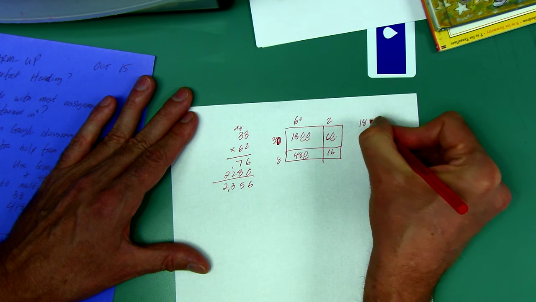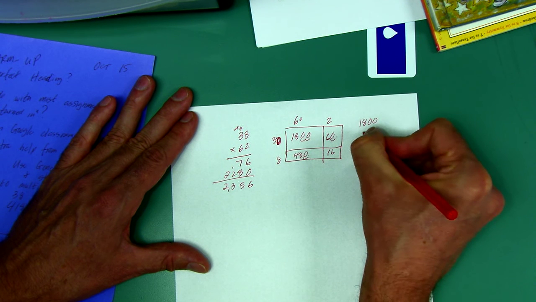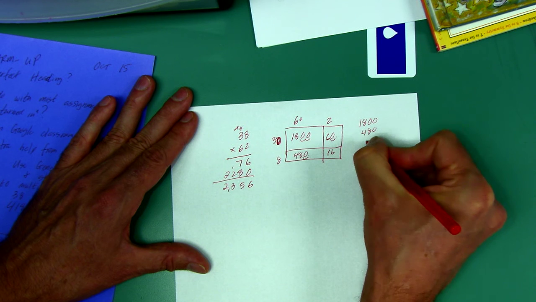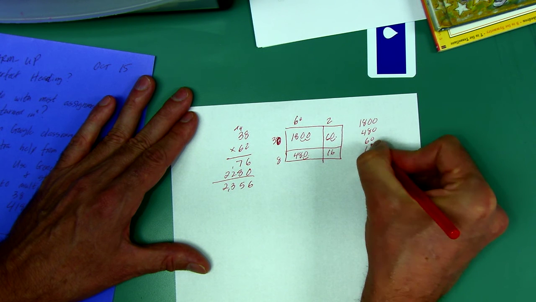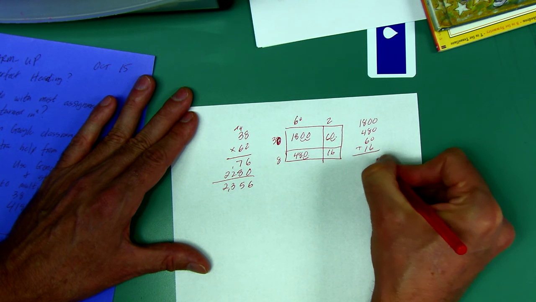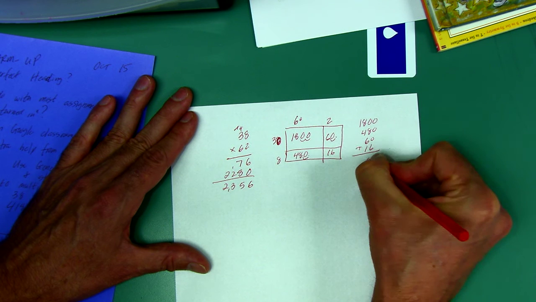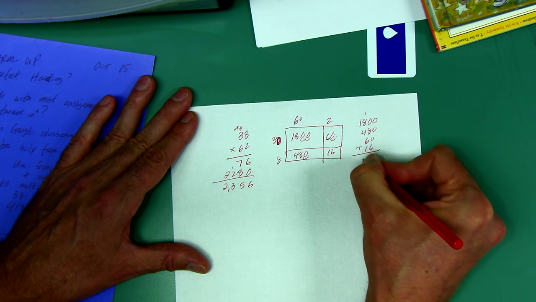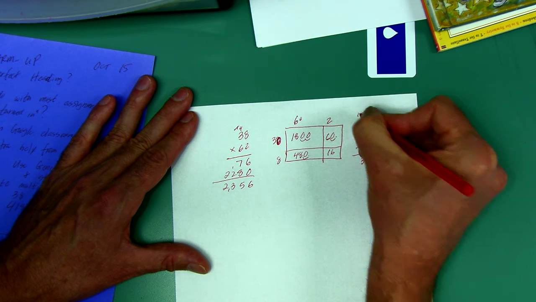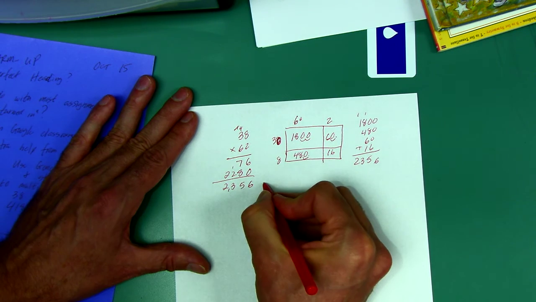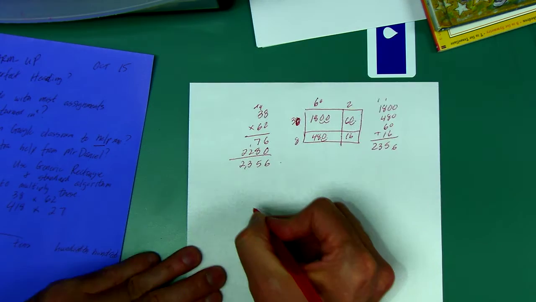So I have 1800, 480, 60, and 16. That's a 6, 15, 13, and 2. Same answer. All right, that challenge problem.